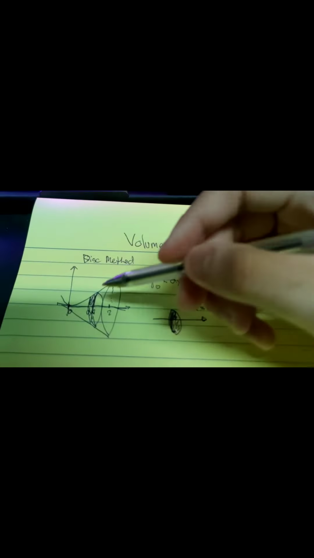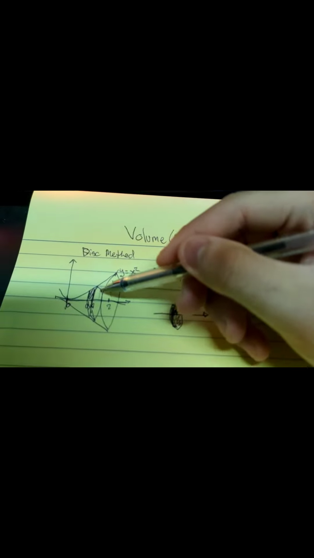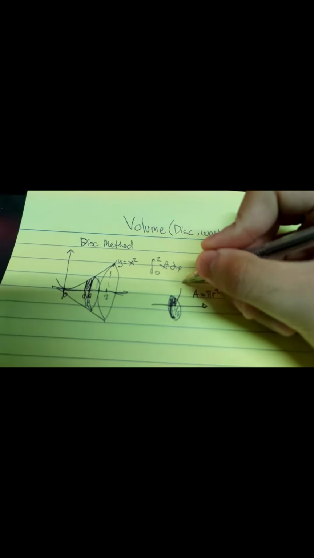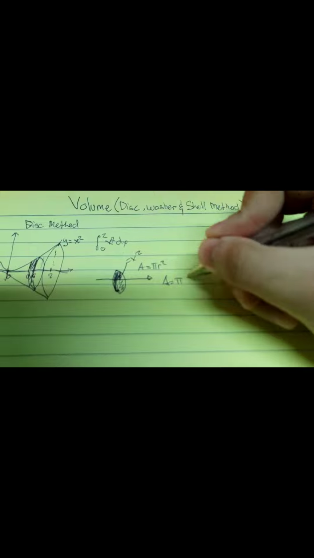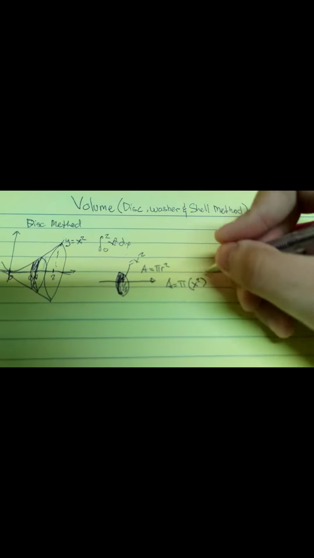It's just the same as the height here, which is just f of x, or x squared. So simply our r is just x squared, and this area is just equal to pi times r squared, which is x squared.